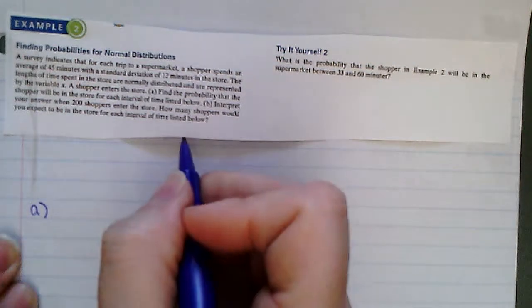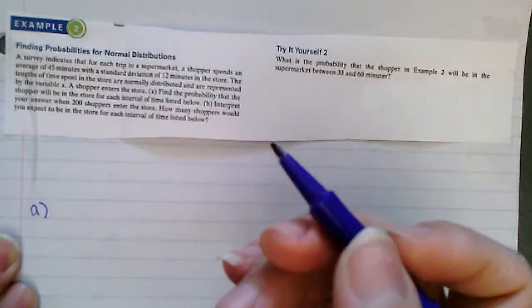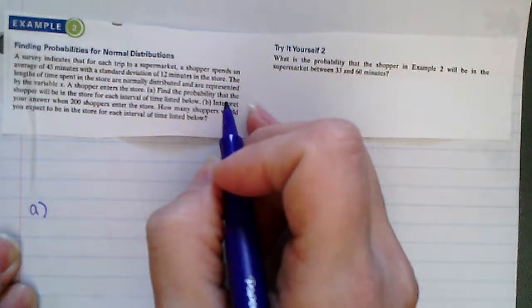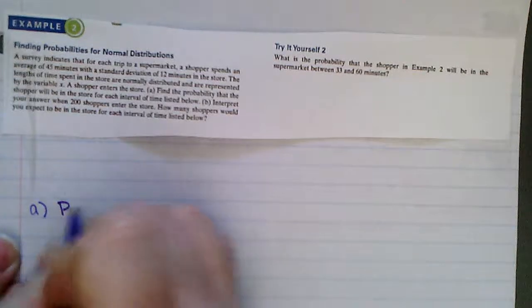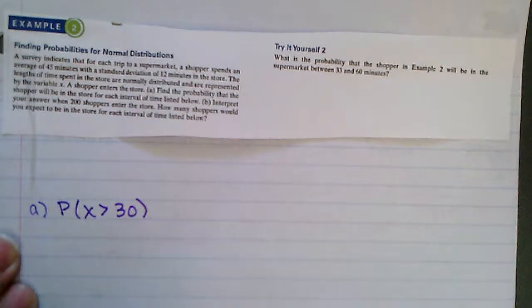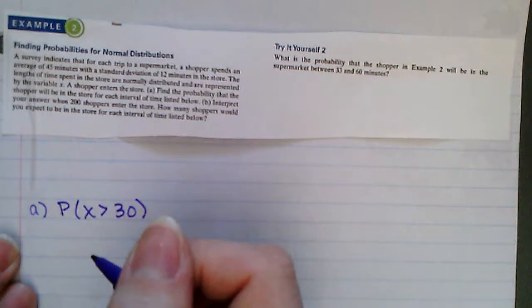We're just going to go with more than 30 minutes. So the probability that the shopper is in there for more than 30 minutes. And then B, I want to know out of 200 shoppers, how many would stay longer than 30 minutes?